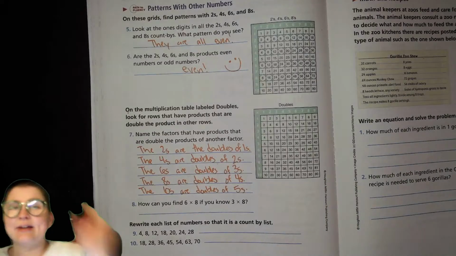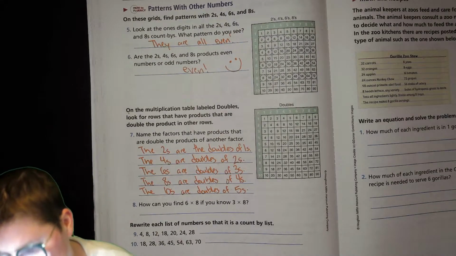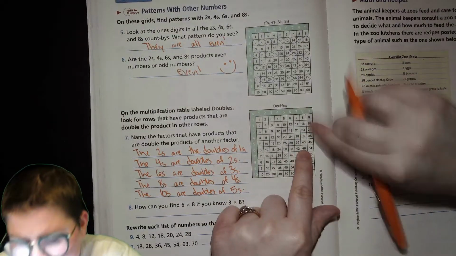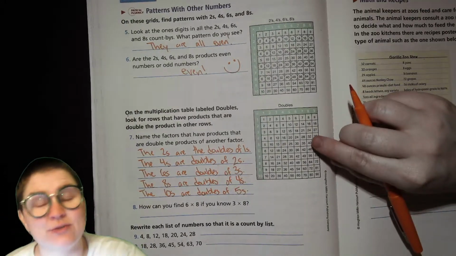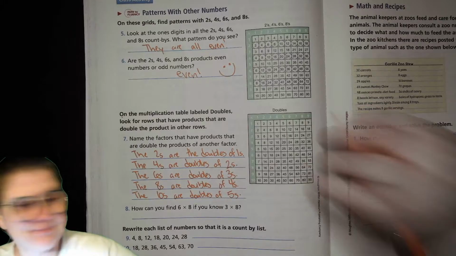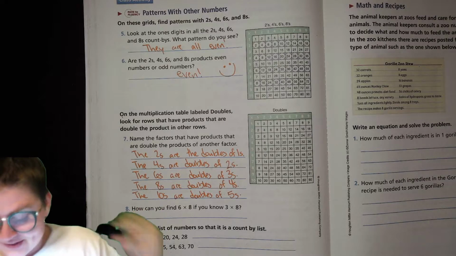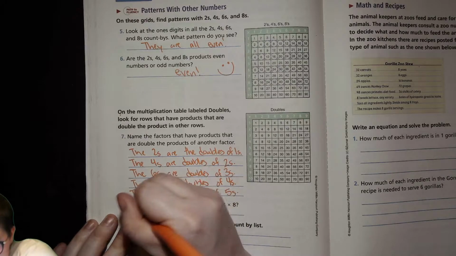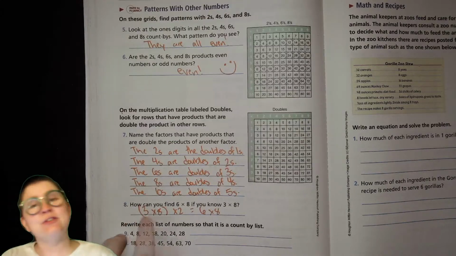Okay, now keep this in mind. How can you find 6 times 8 if you know what 3 times 8 is? Well, look at 3 times 8, 24. 6 times 8 is 48. How does 24 relate to 48? Well, you know, 3 times 8 times 2 equals 6 times 8. So if you know that one, you just double it, and then you have 6 times 8.